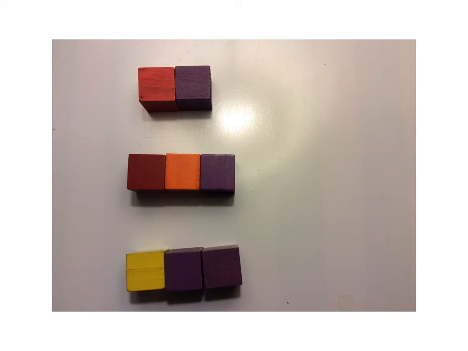So think about what each of those are. Now talk to the person sat next to you about what you think they are and see if you agree.